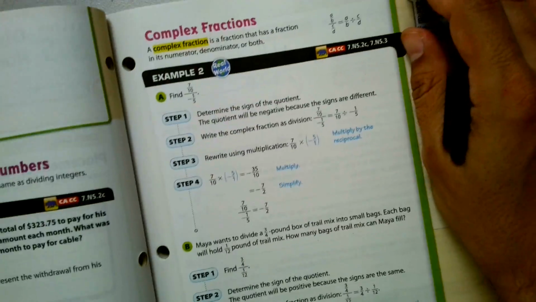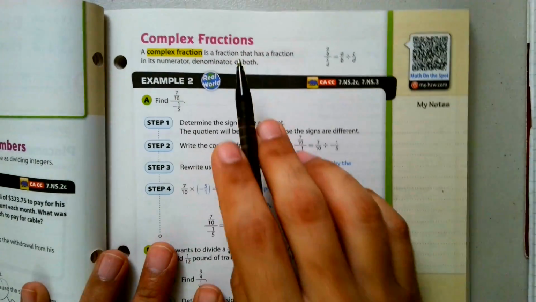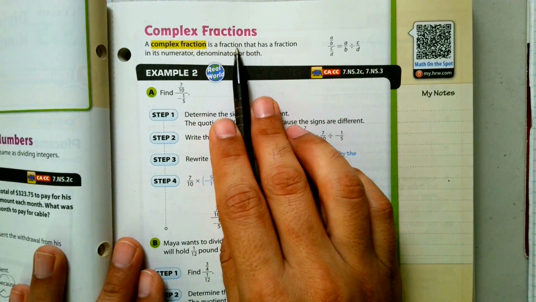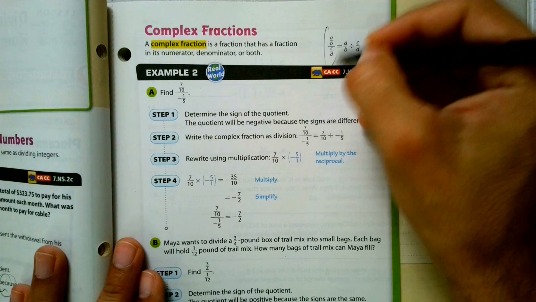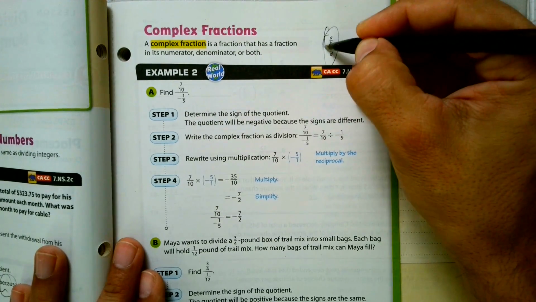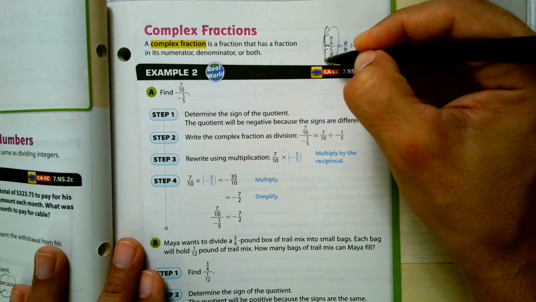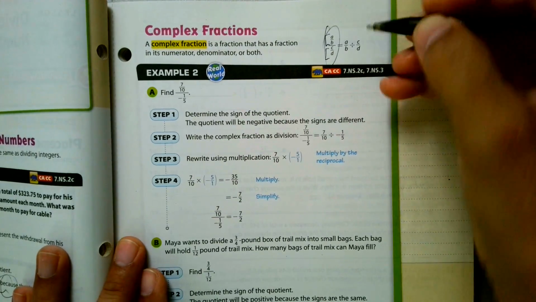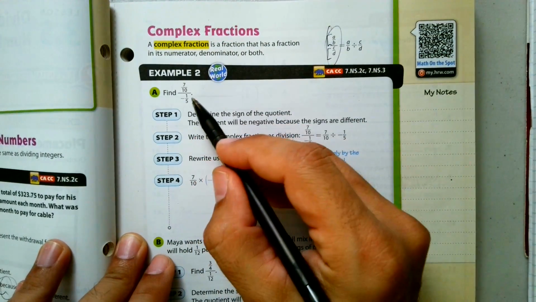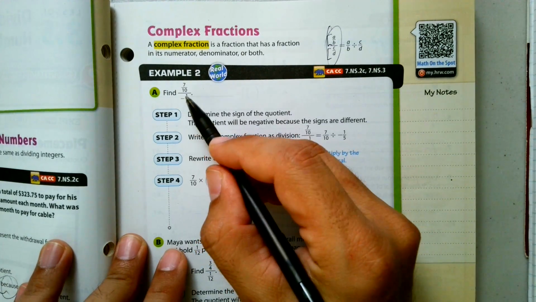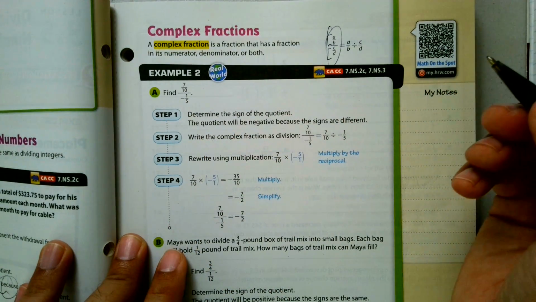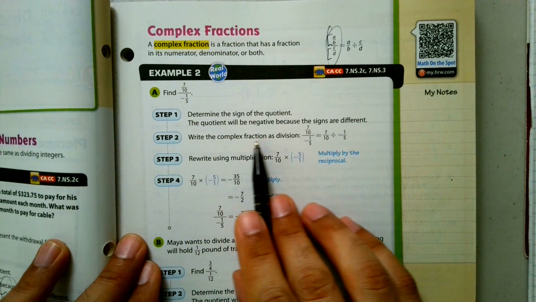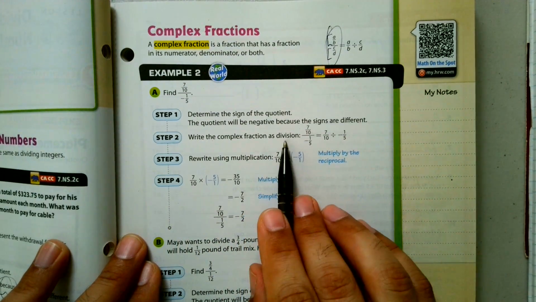So now we get a complex fraction, all right? A complex fraction is a fraction like this, where the top number is a fraction and the bottom number can be a fraction as well. So if we have 7/10 over -1/5, what they're going to ask you to do is write the complex fraction as division.